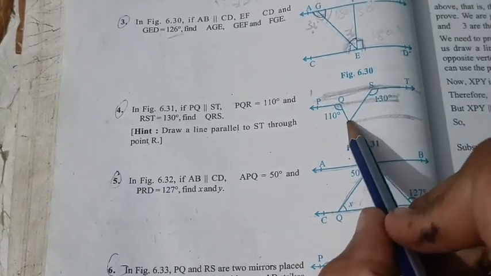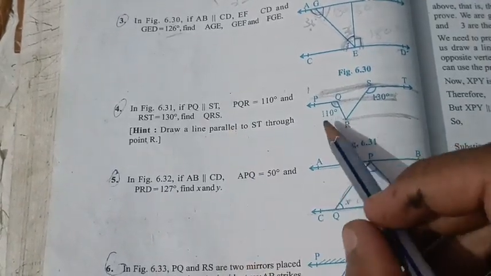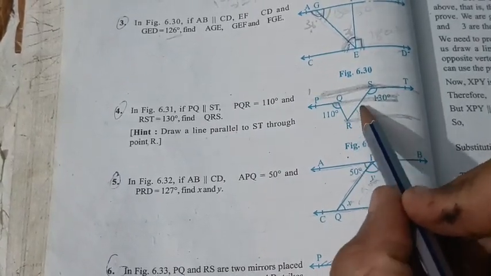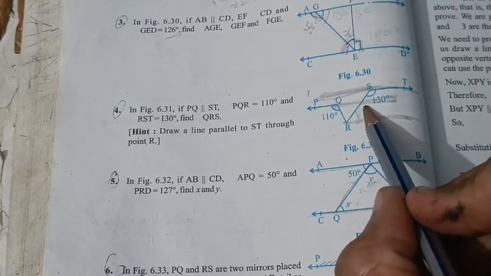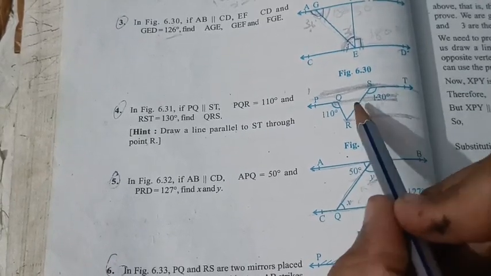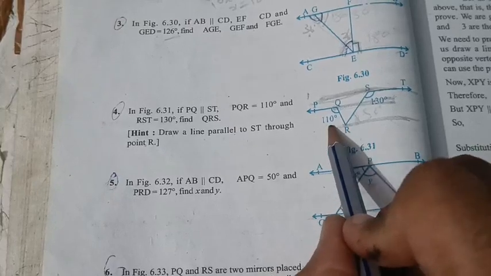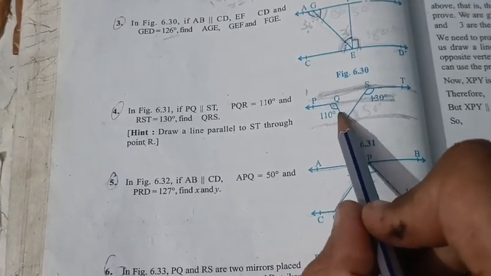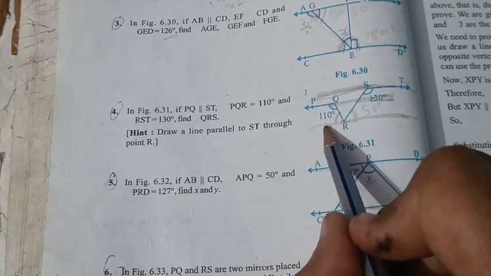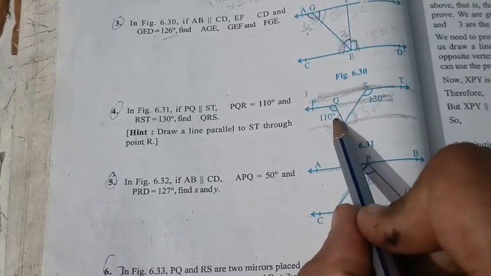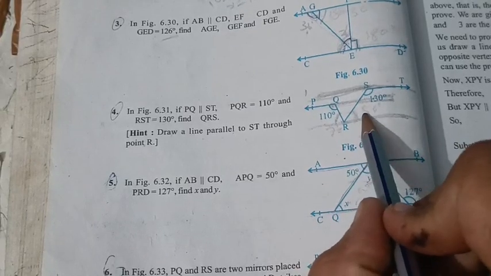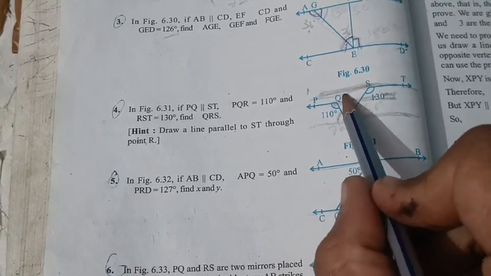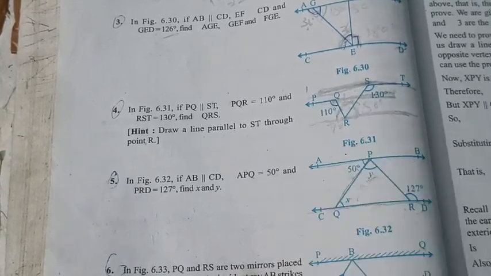So by this, as per the given question, 130 degrees here means this will become 50 degrees. If this is 50 degrees and the whole angle is 110 degrees, then this angle becomes 70 degrees. If we know 70 degrees is this and 50 degrees is this, both together will be 120. So 180 minus 120 is 60 degrees. So this angle becomes 60 degrees.